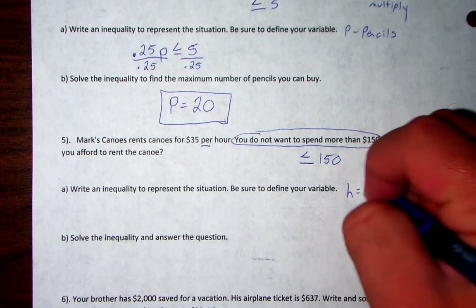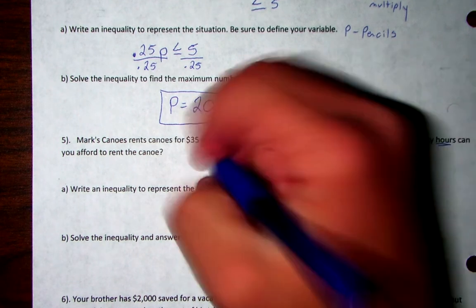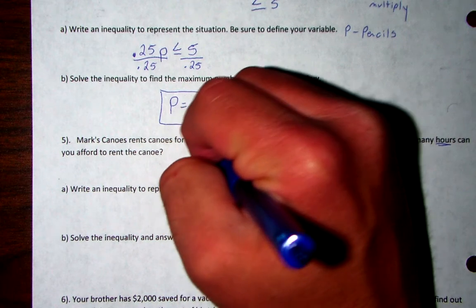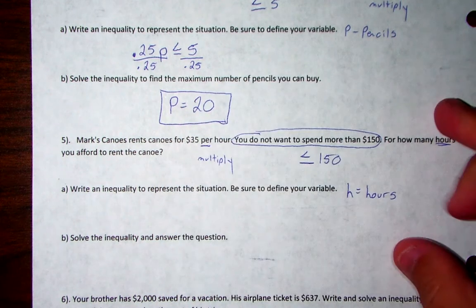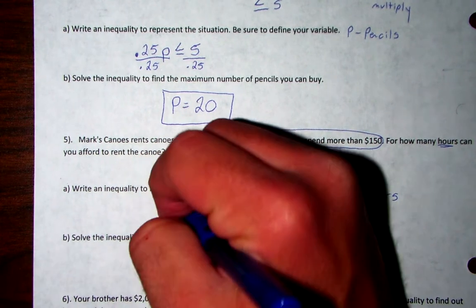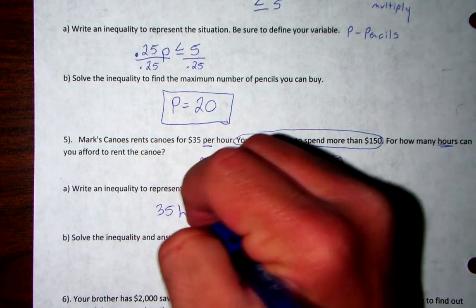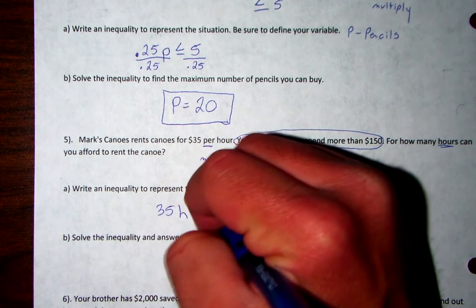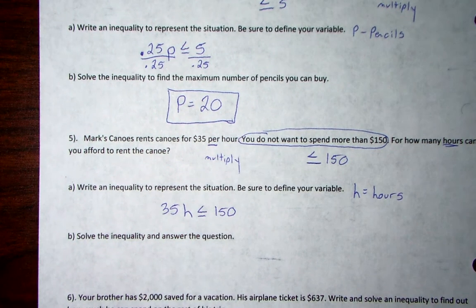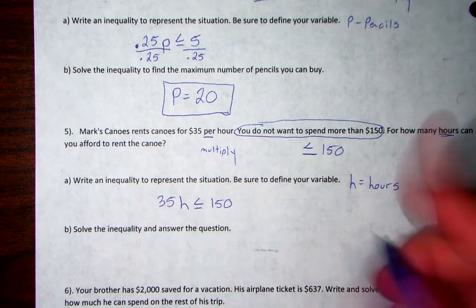So again, H is for hours. The word per, once again, means to multiply. So how much is it to rent per hour? Well, it's $35 times the number of hours. And you want to spend less than or equal to $150. Well, let's solve the inequality. Opposite operation.